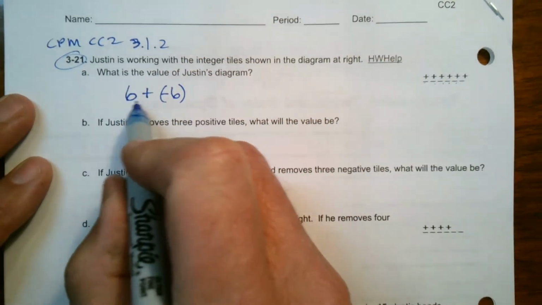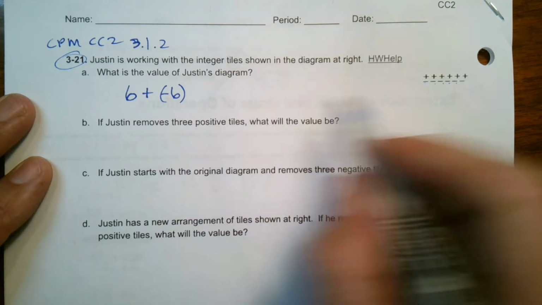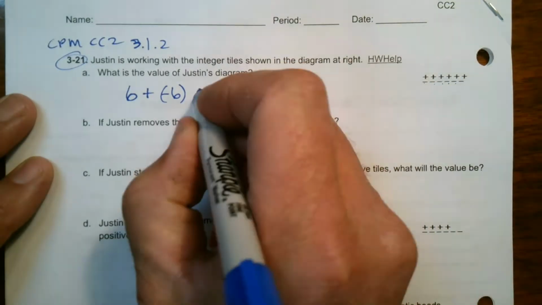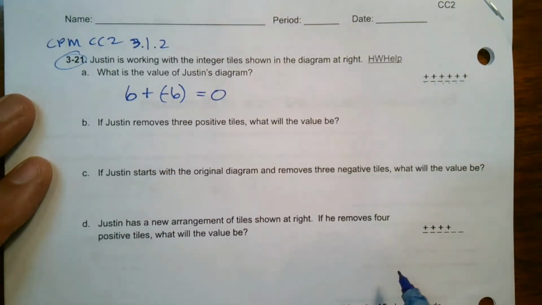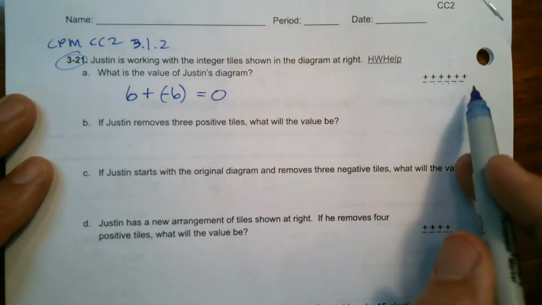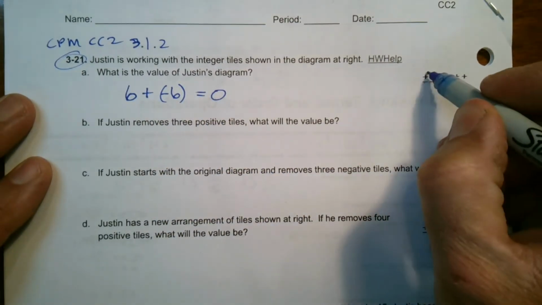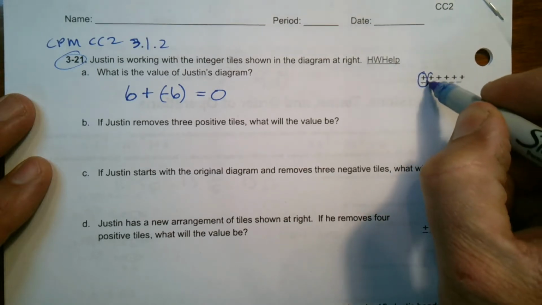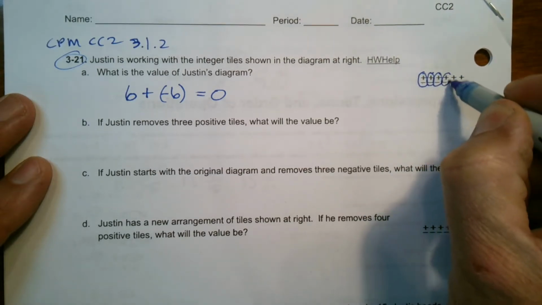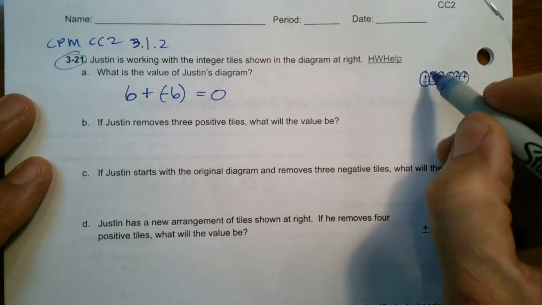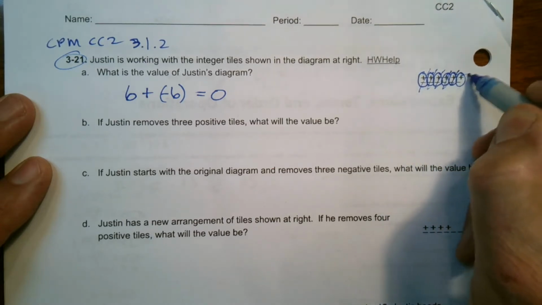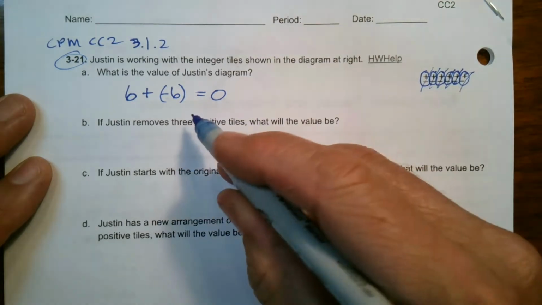When you take 6 plus negative 6, you get a value of 0. So that's the initial answer. Each pair of a positive plus a negative cancels out, so we're left with nothing, which is 0.